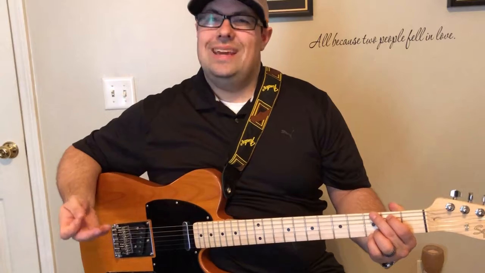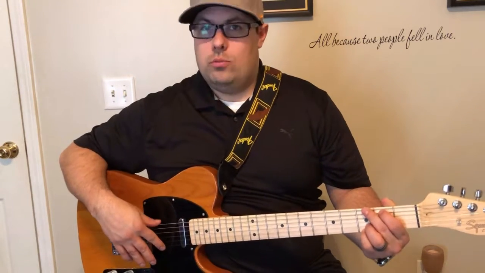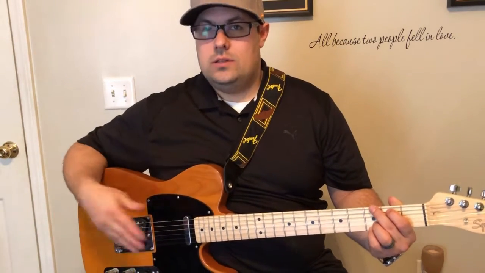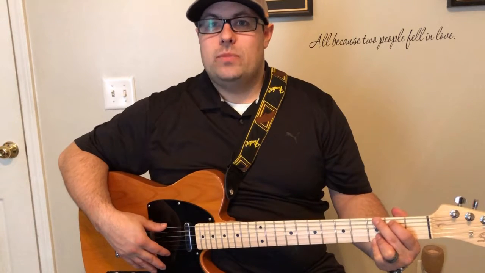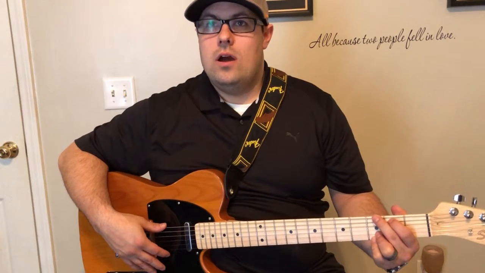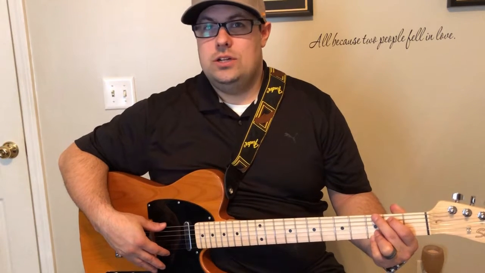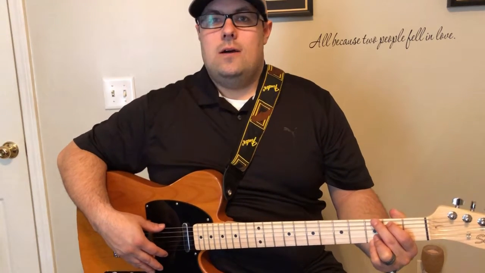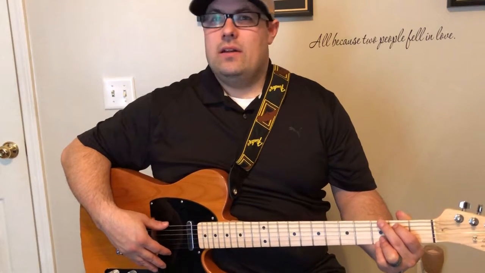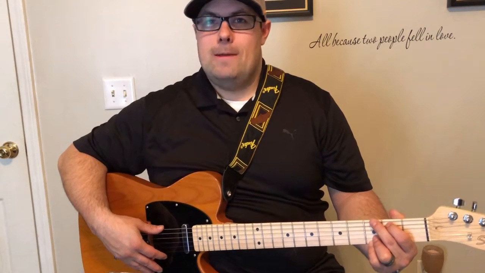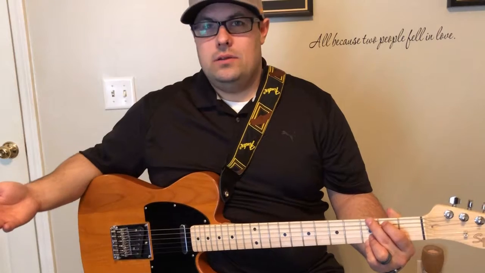So if I'm playing in the key of G, and I want to play a chord progression, which means a series of chords, and I want to play a 6 minor, 4, 1, 5 chord progression. That's a common chord progression used in lots of songs, Break Every Chain and other songs like that. So how would I go about knowing what that means?